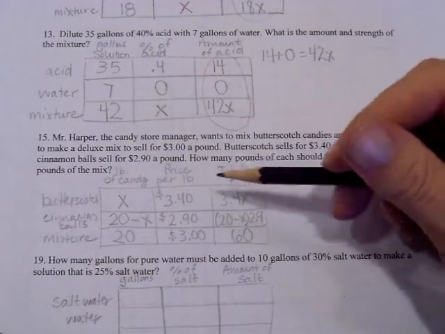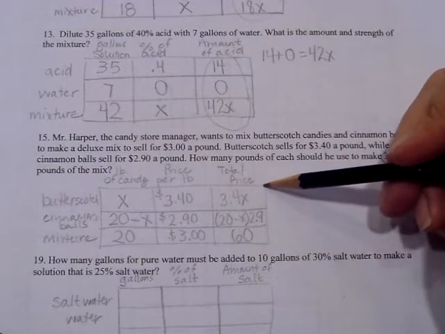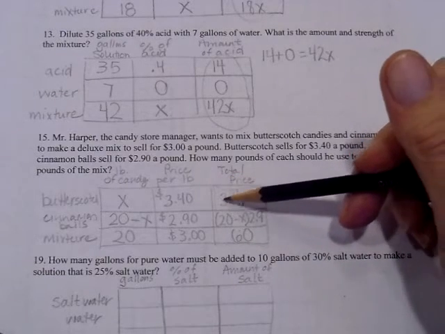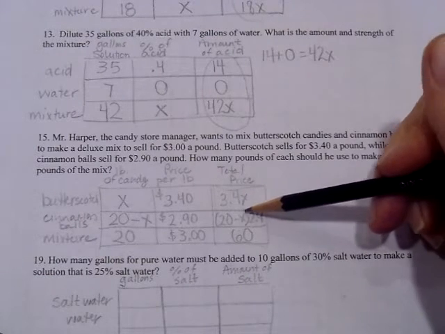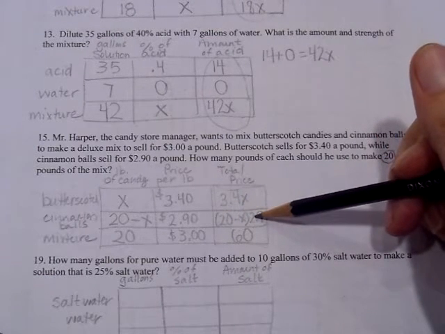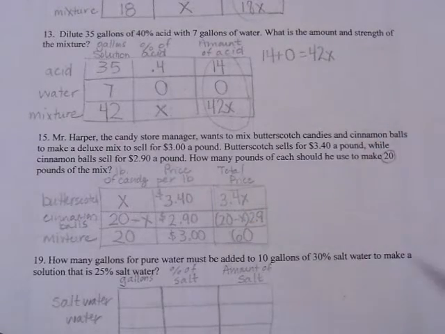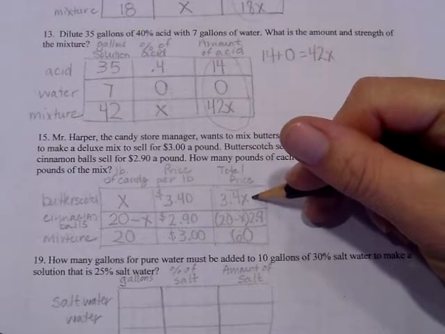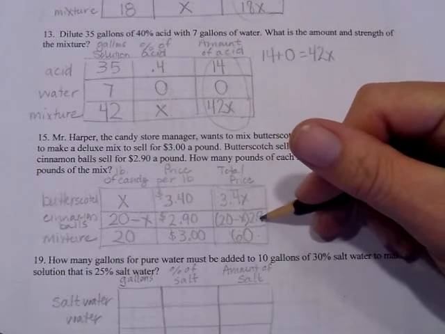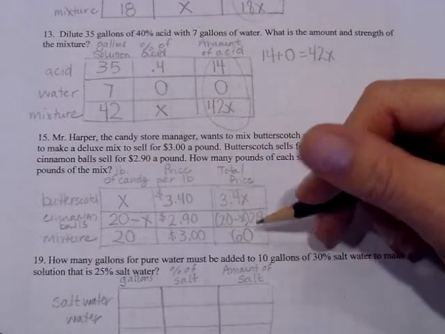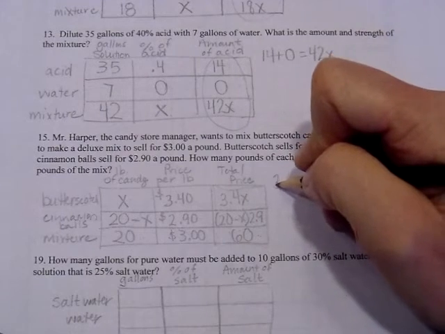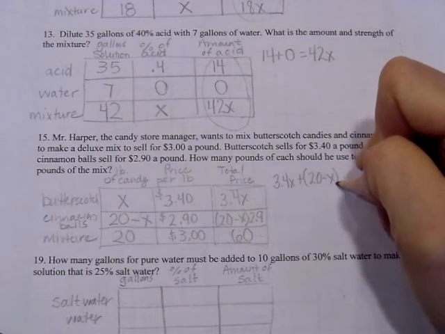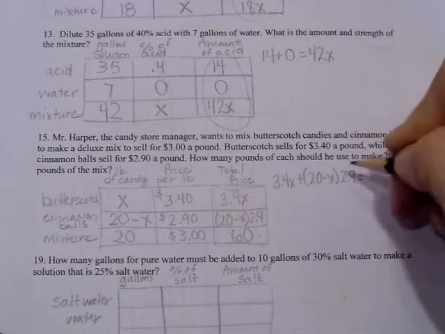Now think about this for a moment. Now we have all of these. And think about what we did before. We can add these down, right? If this is the total price of the butterscotch, and this is the total price of the cinnamon balls, together it should equal the total price of the mixture. So if you add these two, it should equal this, correct? Because this is the price and this is the price. It needs to equal this total. So that would be your equation: 3.4x plus parentheses 20 minus x times 2.9 will equal your 60.